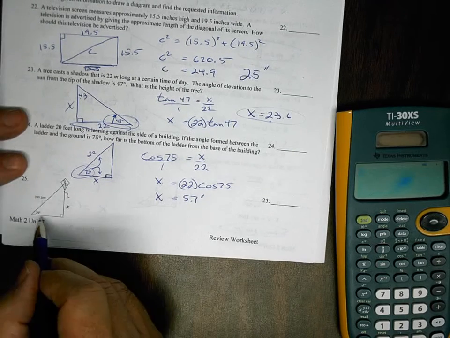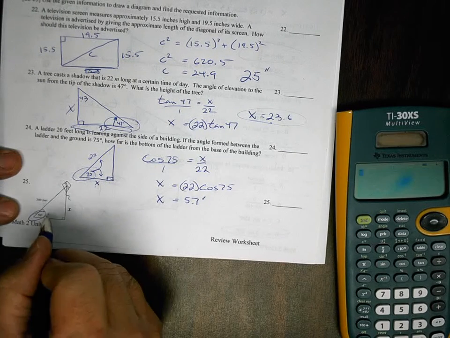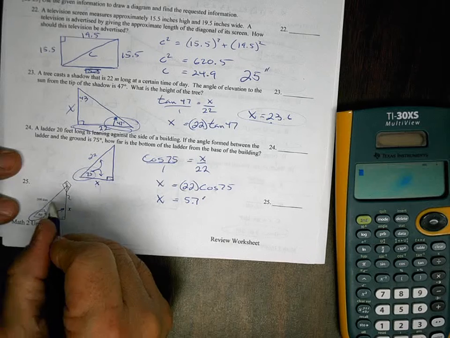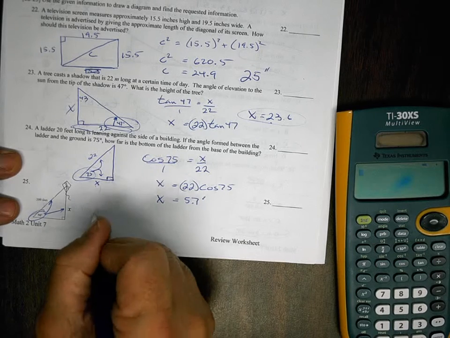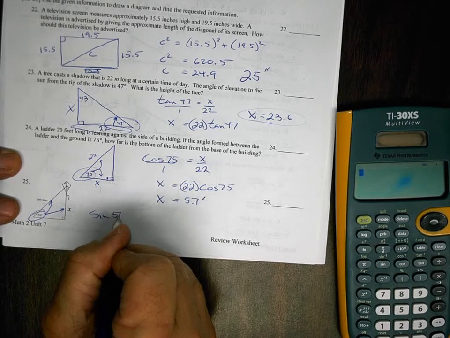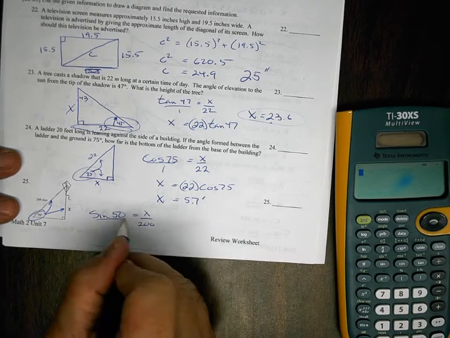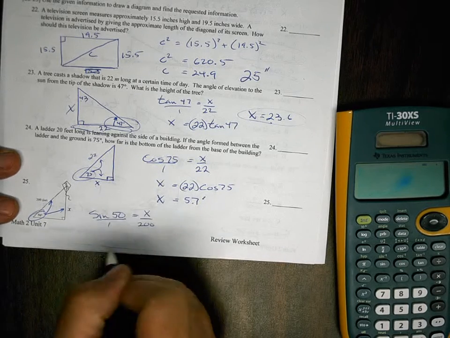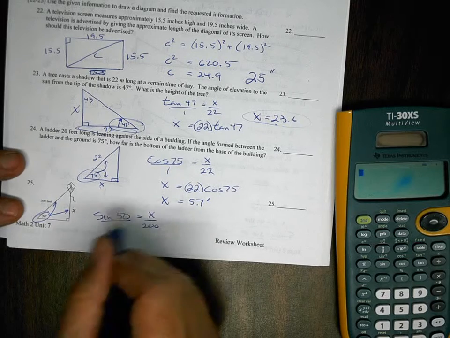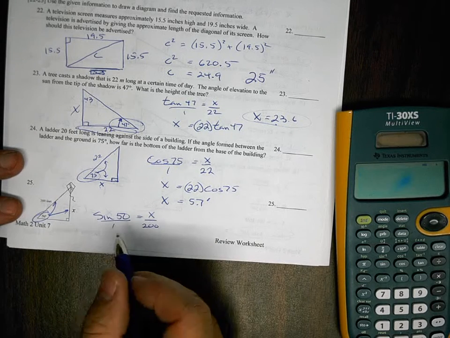Okay, last one. We have a reference angle of 50. We're looking for the opposite side, and we know the hypotenuse. So that is going to be the sine of 50 equals x over 200. Again, x is on top. We've given that to you a lot. This test or practice test or review, I wouldn't count on in the test. We'll probably mix it up more.